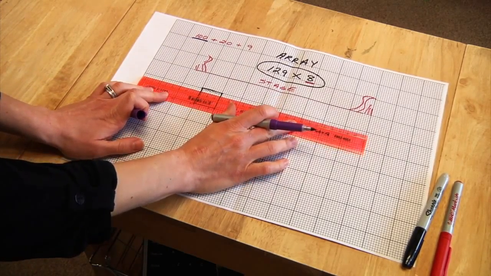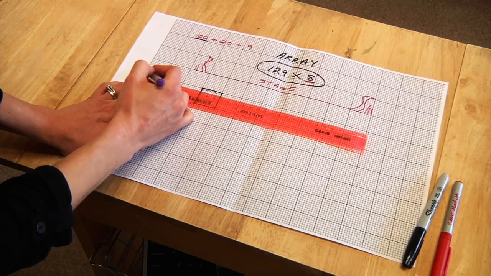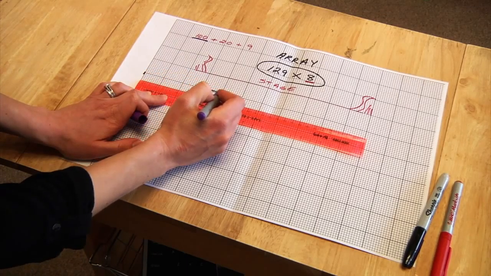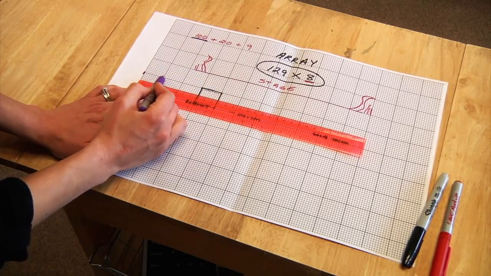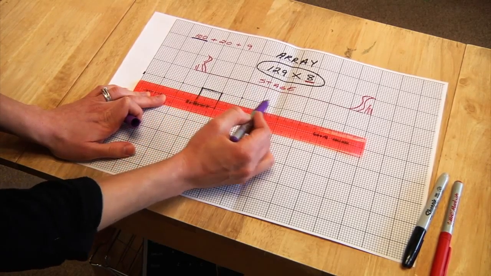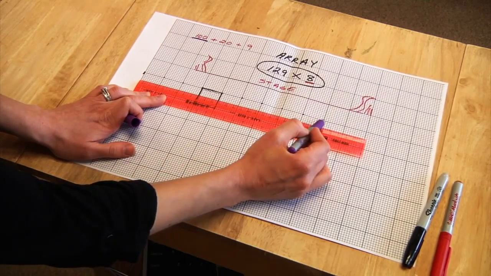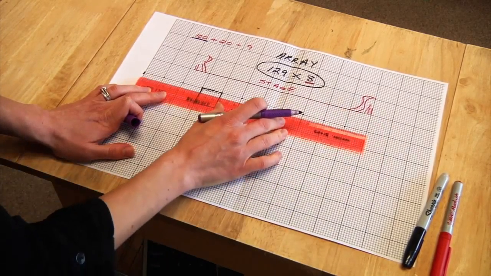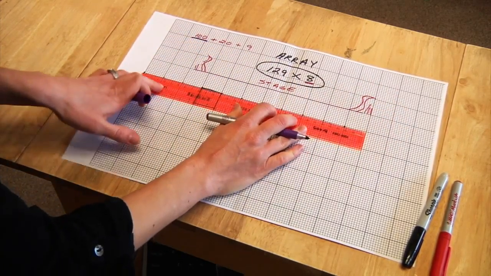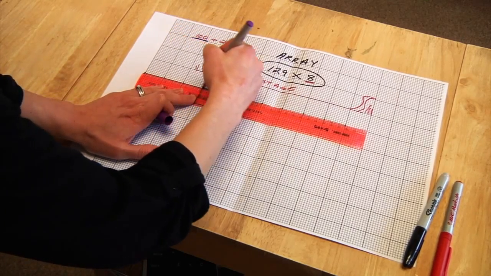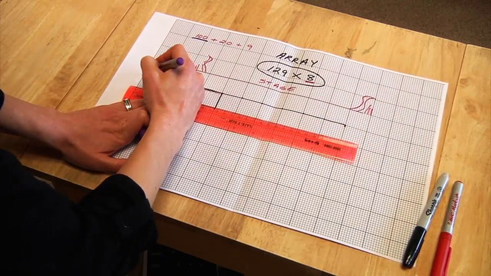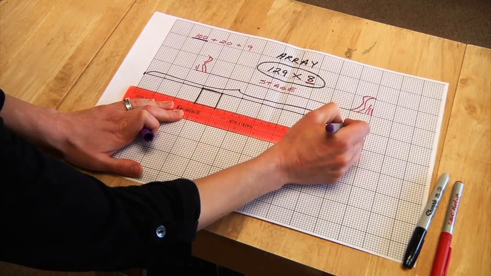So I'm going to deal with that 100 first. I'm going to start all the way over here and count by tens. These darker lines really help me count better by tens. So I've got 10, 20, 30, 40, 50, 60, 70, 80, 90, 100. I know in between here and here, I've got 100 seats. So I'm going to go ahead and label that 100.